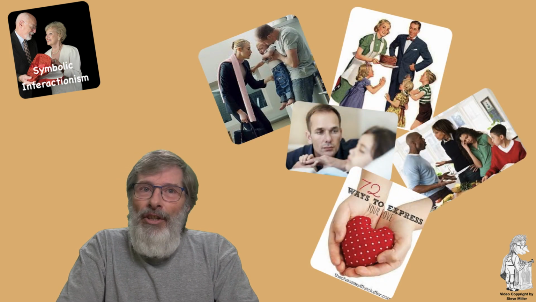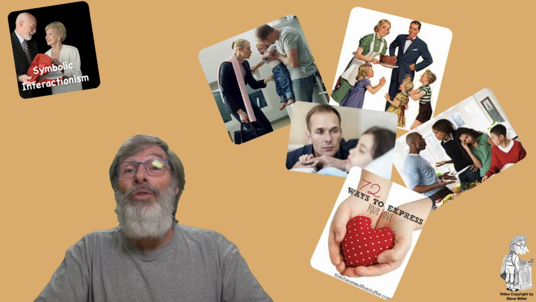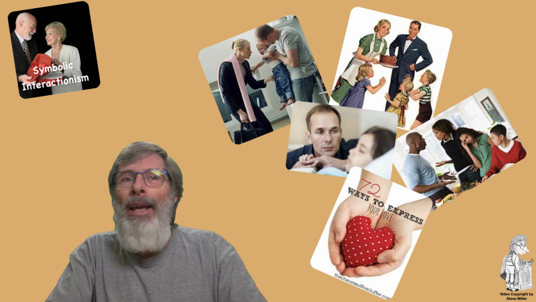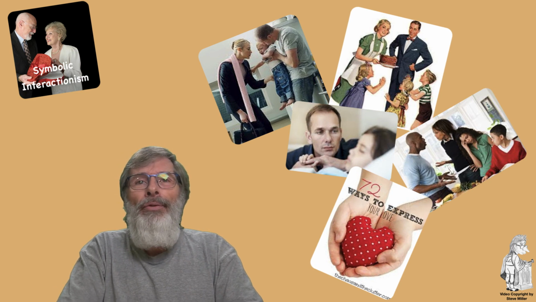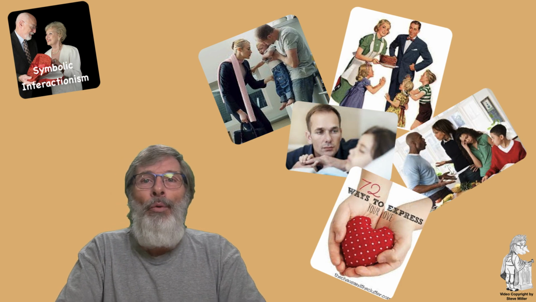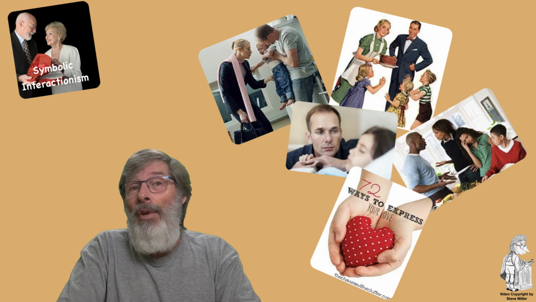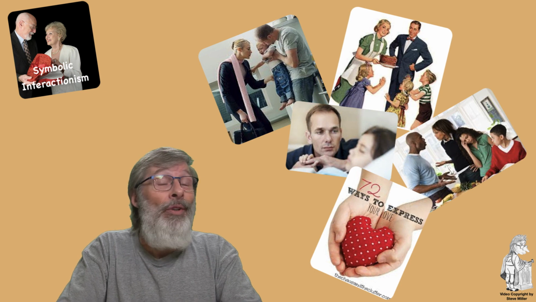Now we're going to look at our first micro perspective: symbolic interactionism. It looks at the face-to-face interactions between family members, and accordingly, individuals develop a sense of self, status, or one's social position, and the roles, that is, the behaviors associated with the statuses. That's what roles are. It's through the attitudes and relationships with others that they develop a sense of the roles they are expected to fulfill.